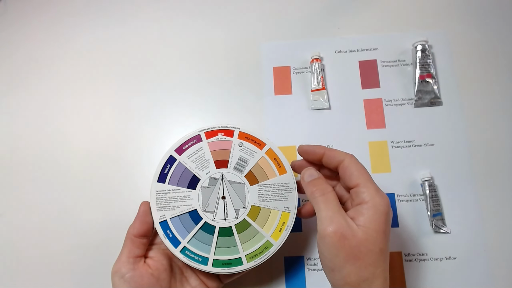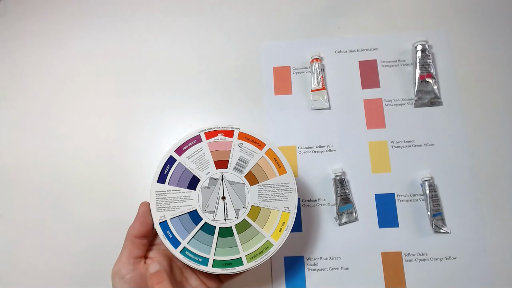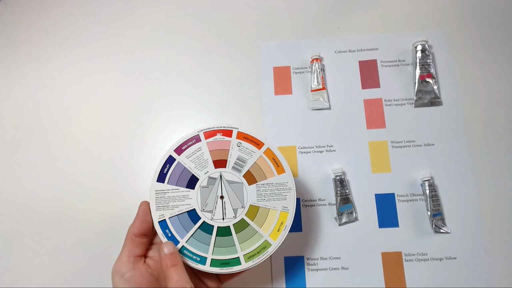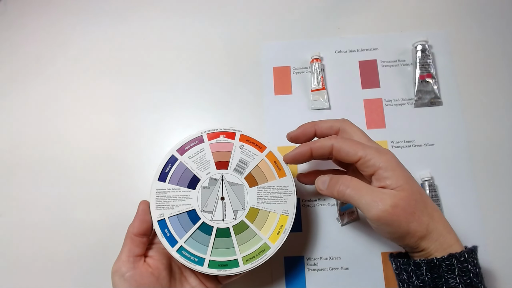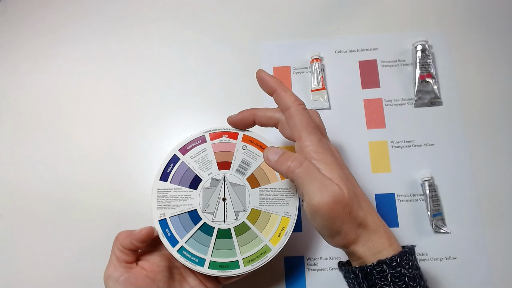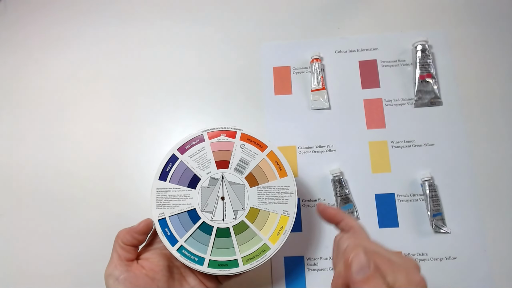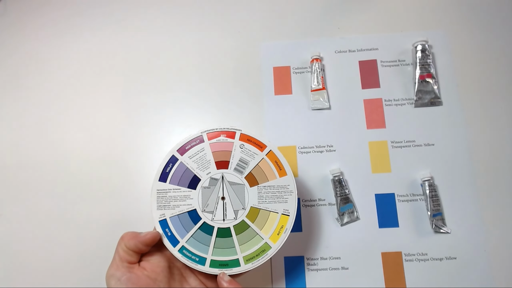So the primary colors are red, yellow, and blue. And then if we combine two primaries, so the red and yellow, we have orange. And then red and blue, we get violet. And the yellow and blue, we get green.